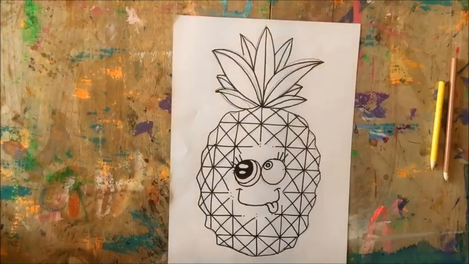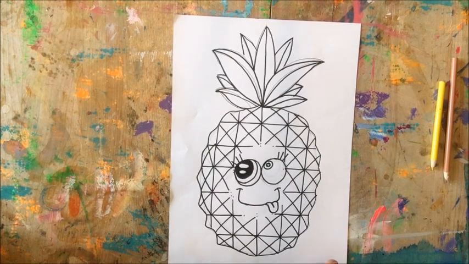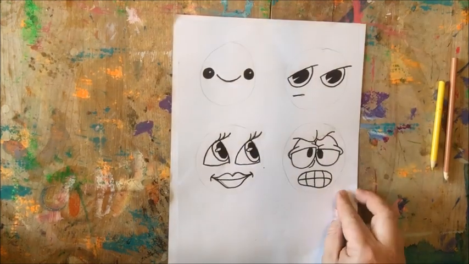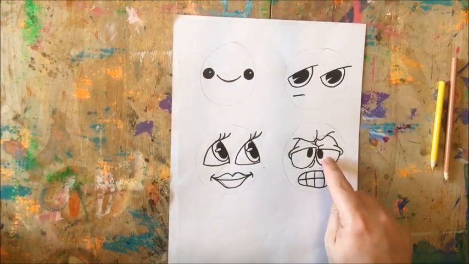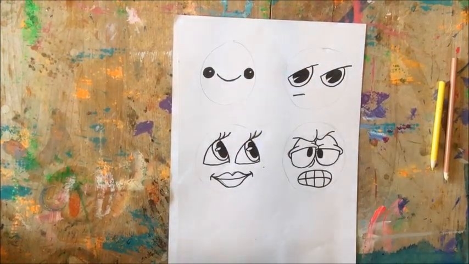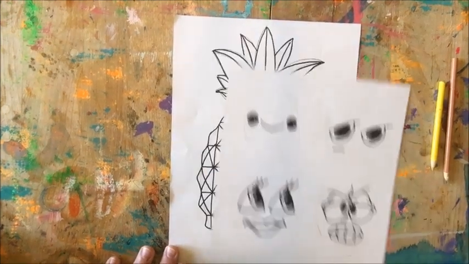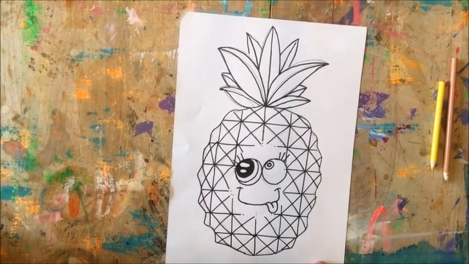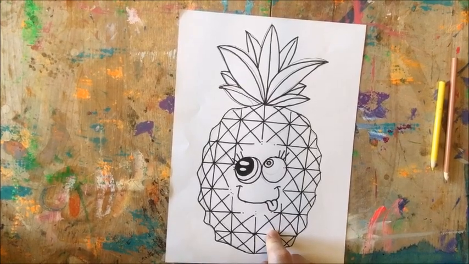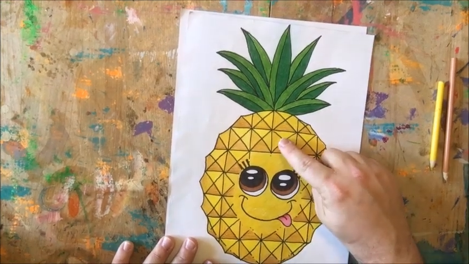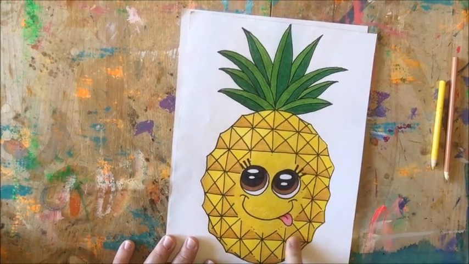So hopefully I've given you some options of what you can create using or combining different facial features from some of the different ones that we've drawn. Nothing says that your cartoon can't have these eyes with this mouth or these eyes here with this mouth. You could totally mix and match some of the different facial features that we've practiced in your own pineapple or whatever cartoon creation you're going to make. If you've made a cartoon pineapple with me, I'm going to show you next how I've created this kind of 3D effect using some different kinds of colored pencils so that you can recreate that on your own pineapple.